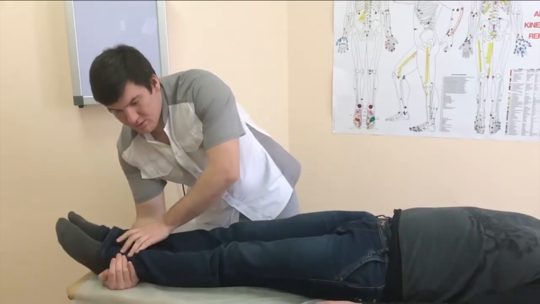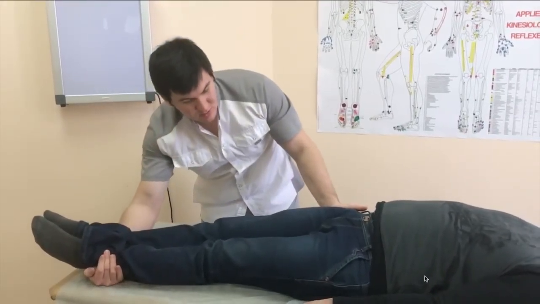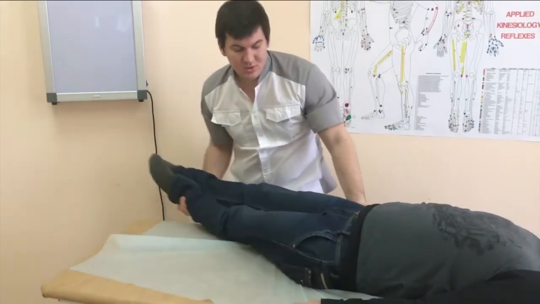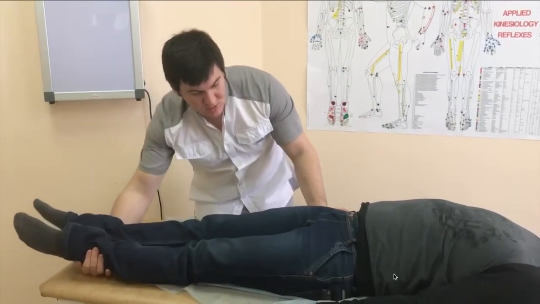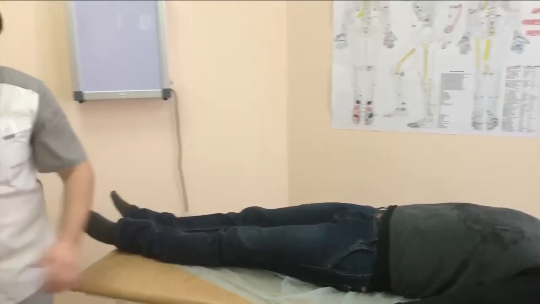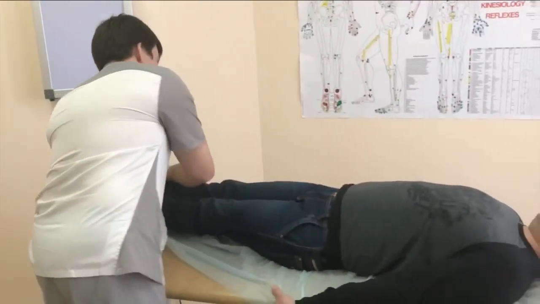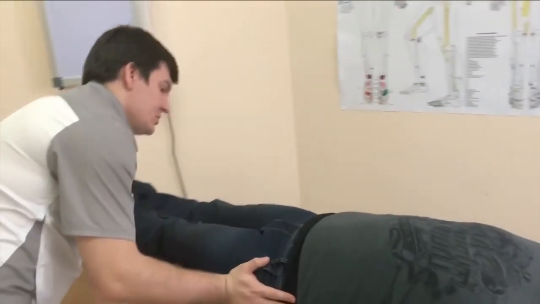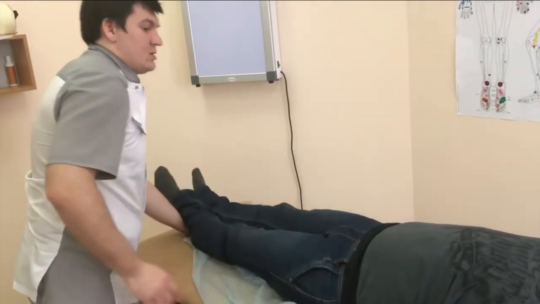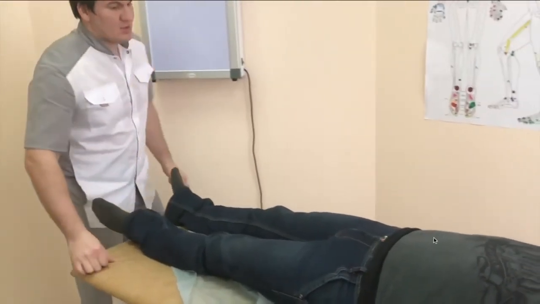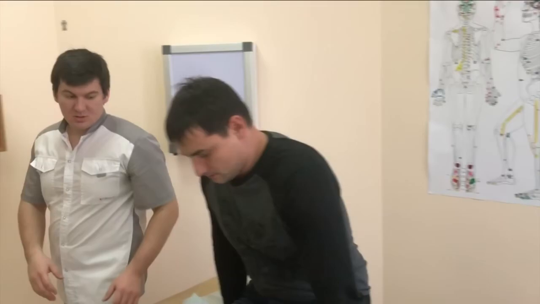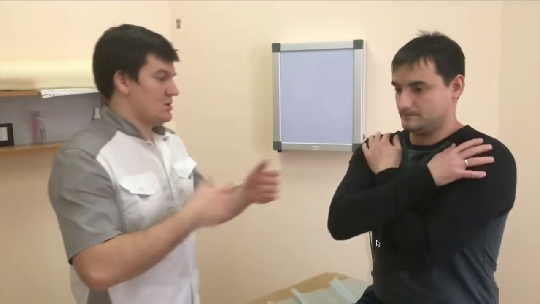Now we are testing the quadriceps muscle of the lumbar. The left one is working. We stretch it. We test it after stretching. It turns off. This indicates a shortening of this muscle. We are testing the right one. Here's the right one. It's not working. That's usually the case. On one side, the muscle turns off. On the other side, the same muscle becomes short.